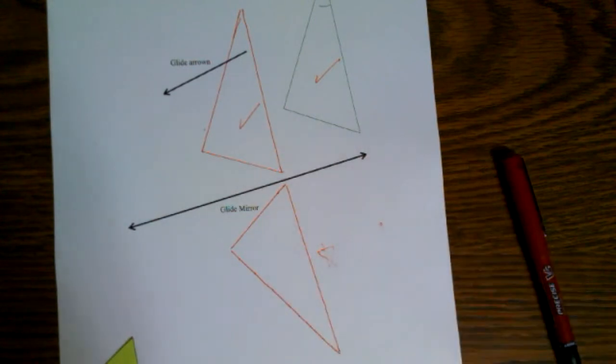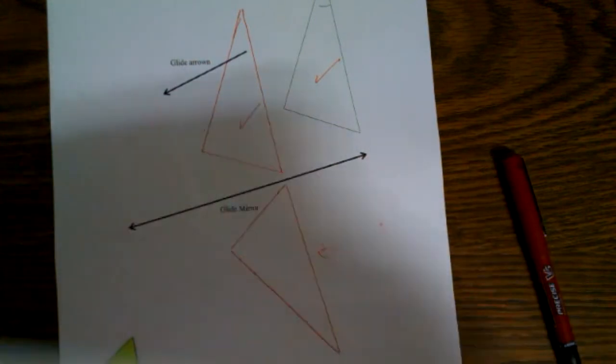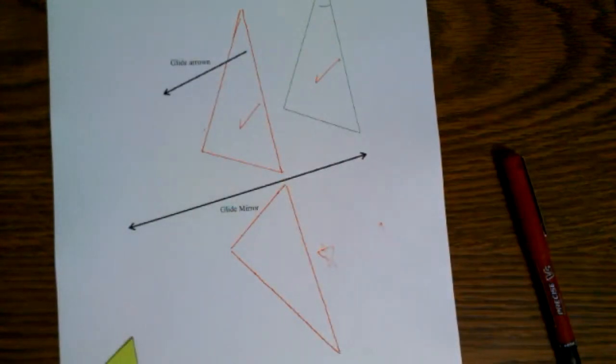So that concludes our set of videos on the three or four rigid motions. Now, how this all ties in when we move on from basic geometry into, say, analytic geometry in high school is we begin to explore the idea of congruence.